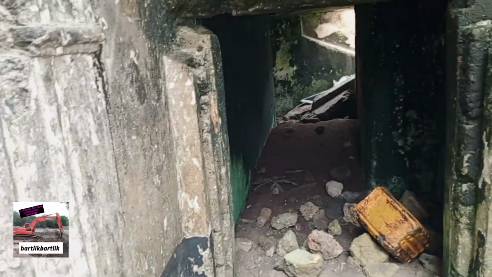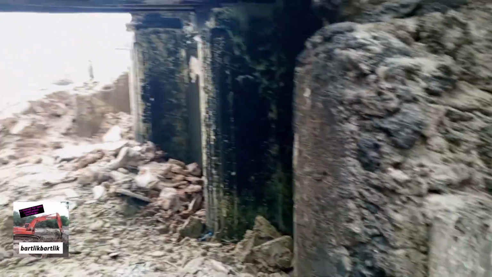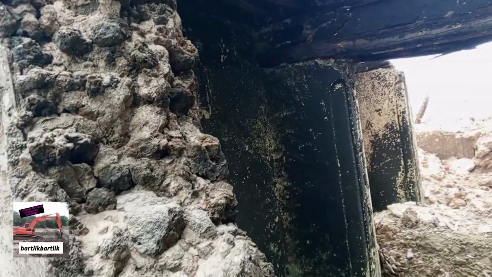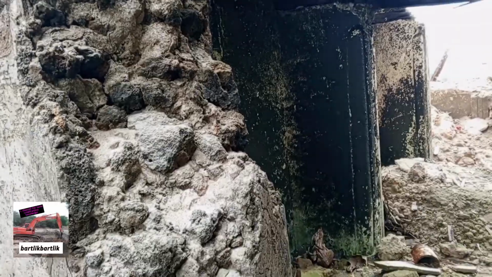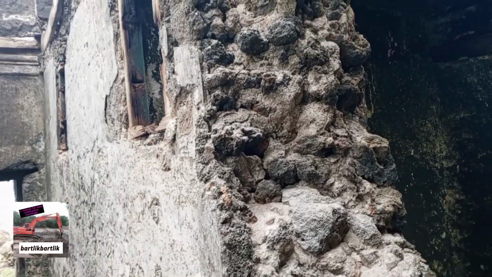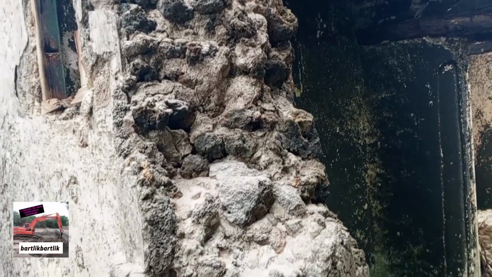I don't know what these were used for. Also, I would really like to observe the staircase, but I cannot access it. It would be a good observation, because I would really like to understand how the staircase was done.